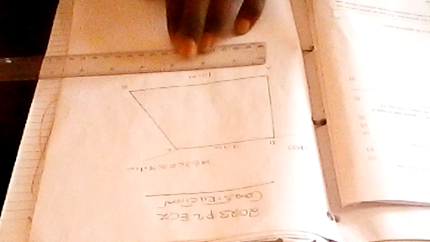Now let's move on to question 4C. Within the trapezium ABCD, we are asked to draw the locus of points which are, number 1, 2 centimeters from the line CD. So you get your compass and measure 2 centimeters.